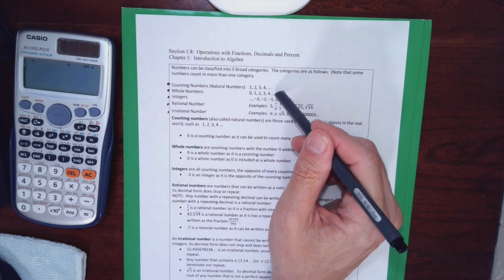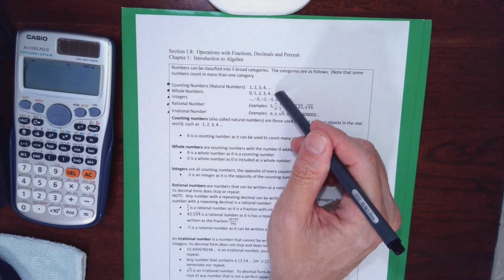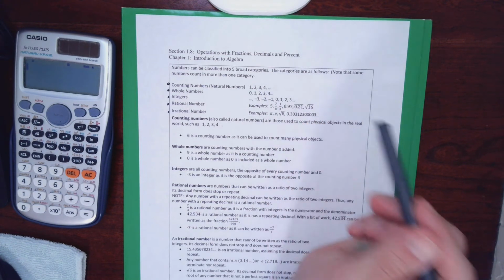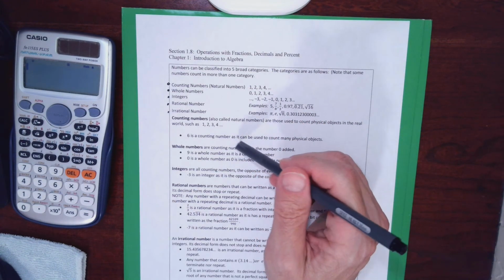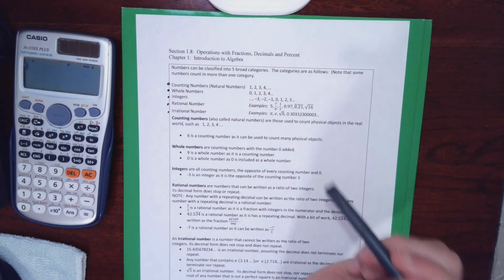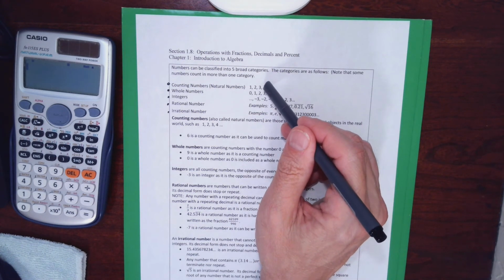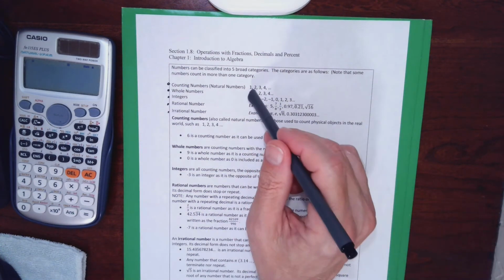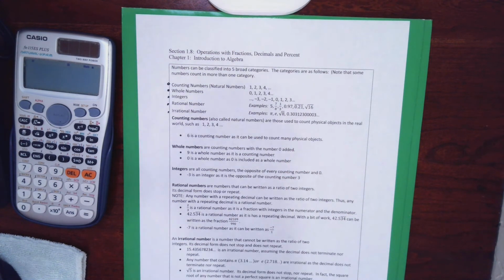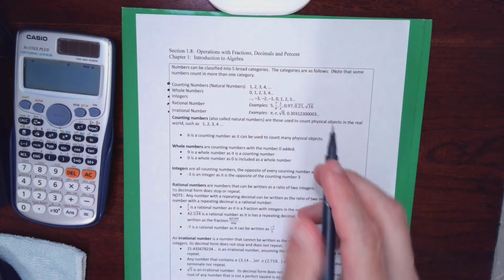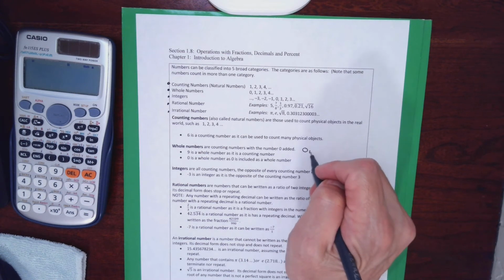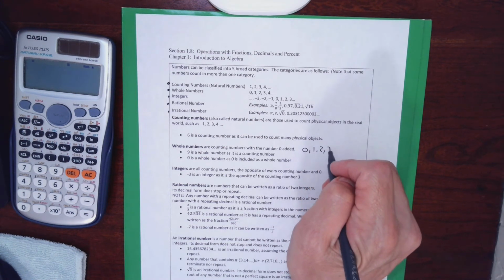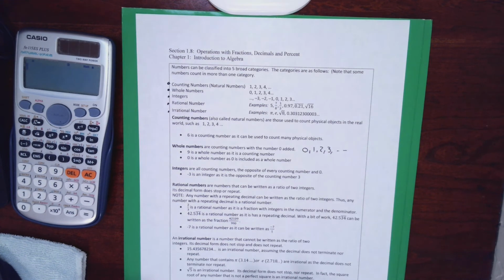I don't know the big deal why we make a whole category of numbers by just adding 0 to counting numbers, but whole numbers are counting numbers plus 0. So the number 4 is a counting number because it's in my list of counting numbers. It's also a whole number because it's in my list of whole numbers. So counting numbers start at 1 and go up forever. Whole numbers start at 0 and go up forever.